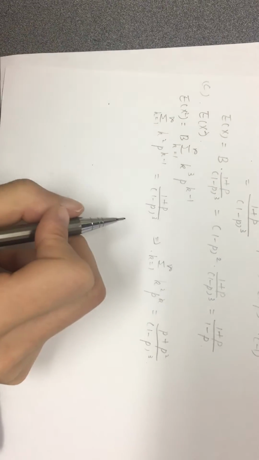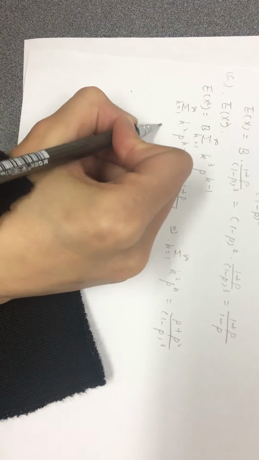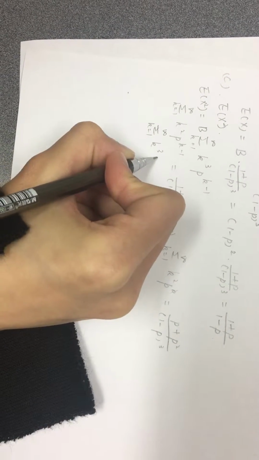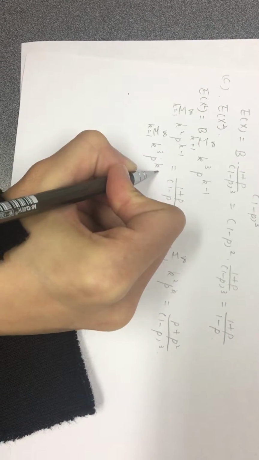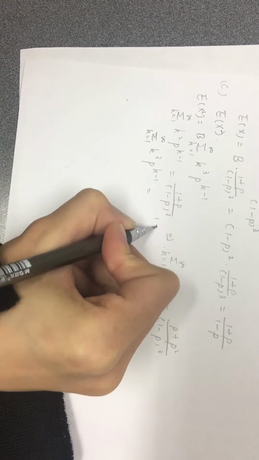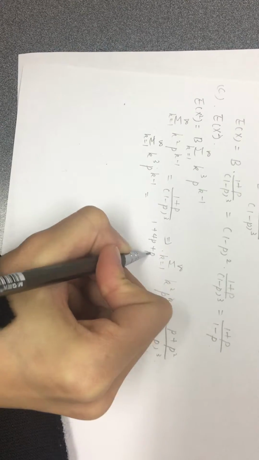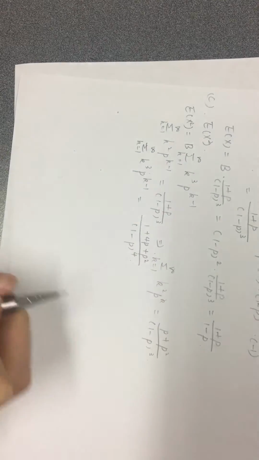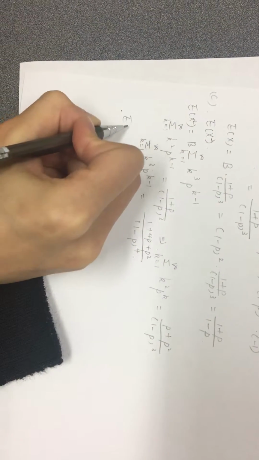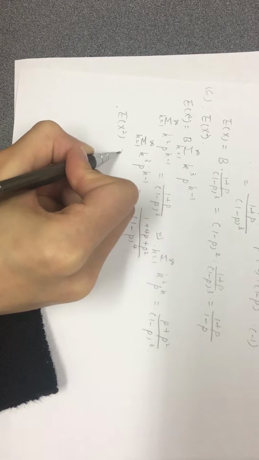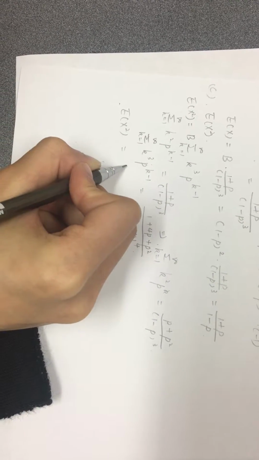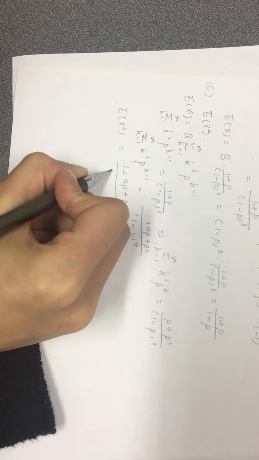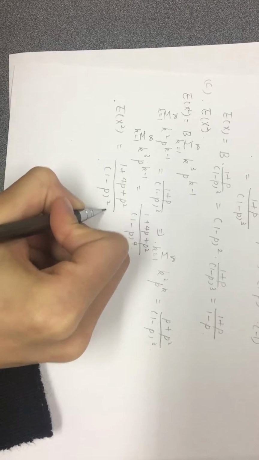So still differentiate both sides, we get the sum of k to the third times p to the k minus 1 equals 1 plus 4p plus p squared over 1 minus p to the fourth. Therefore, we can get EX squared equals 1 plus 4p plus p squared over 1 minus p squared.